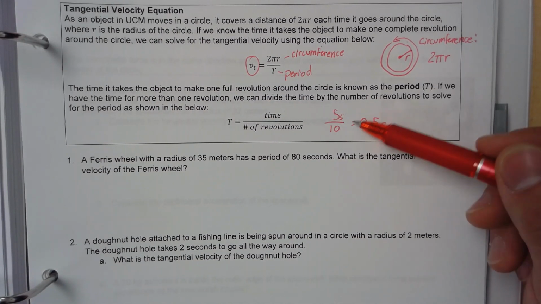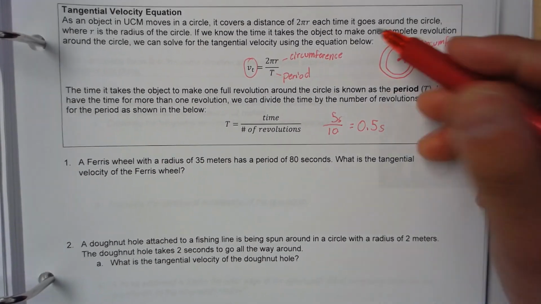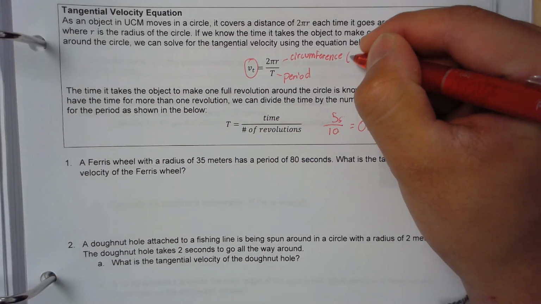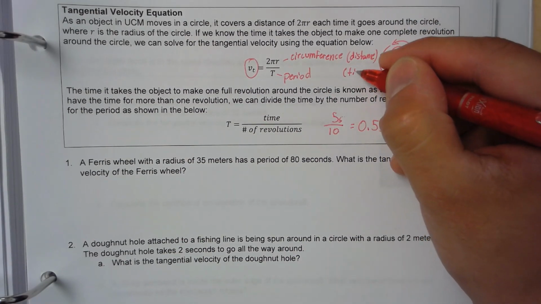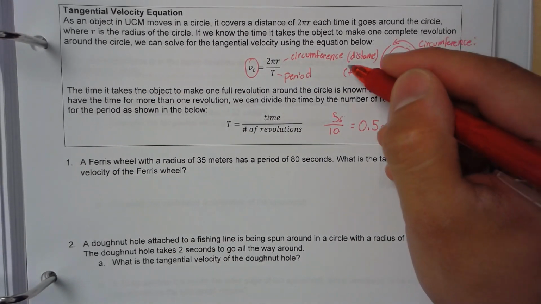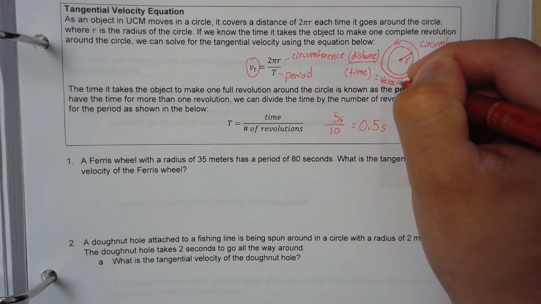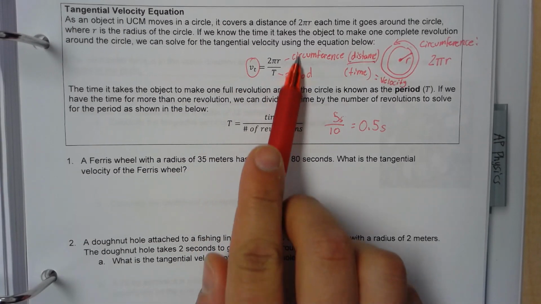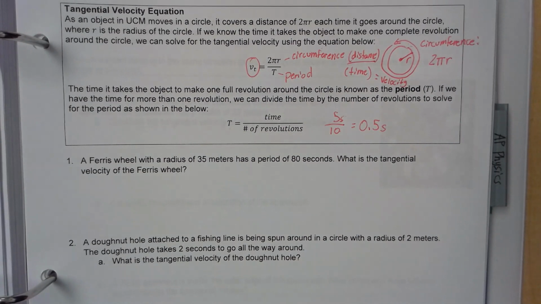Once we have the period, we can plug it in right here, and that gives us our tangential velocity. If we think about this, circumference is basically the distance that we cover, and period is the time we take to cover the distance, because remember, period is how long it takes to go around one time. Distance divided by time is basically the same thing as velocity. So even though tangential velocity looks like a whole new equation, it's really just a different way of writing our original velocity equation. So let's take a look at a practice problem that uses this equation.